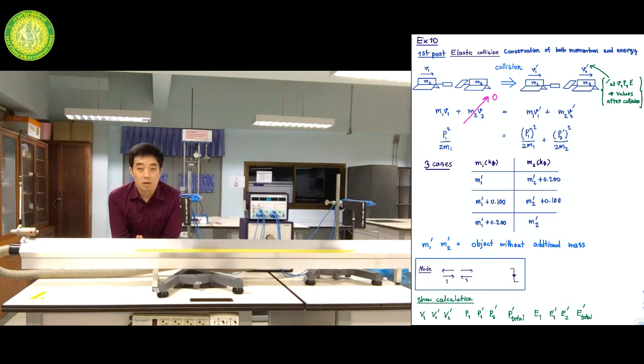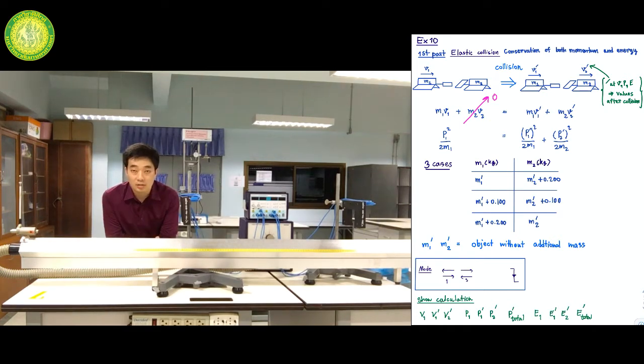So we are at experiment number 10 about momentum and collision. In this experiment, you will observe two kinds of collision, which are elastic collision and perfectly inelastic collision. When you have elastic collision, both momentum and energy will be conserved. If you have perfectly inelastic collision, only momentum is conserved.